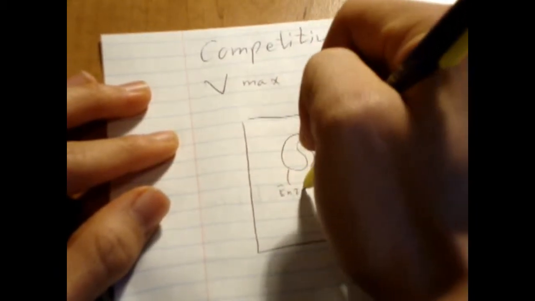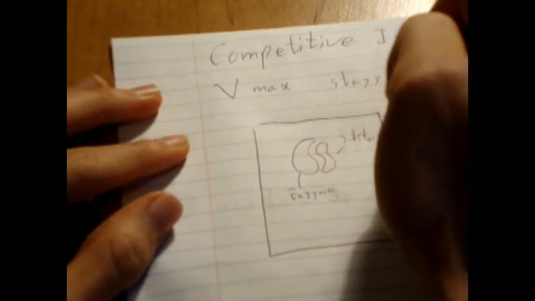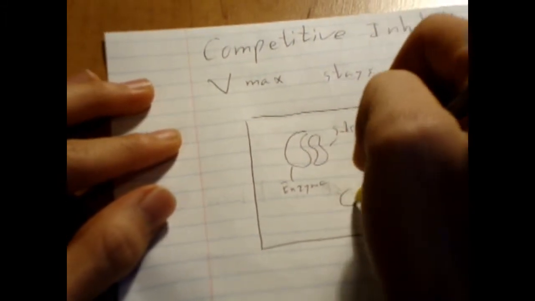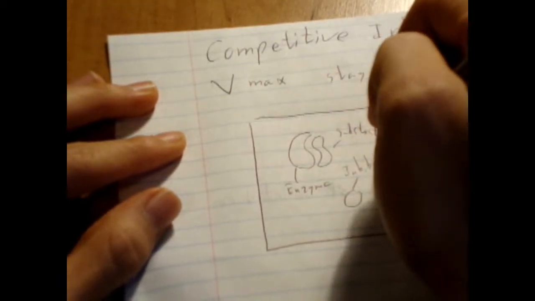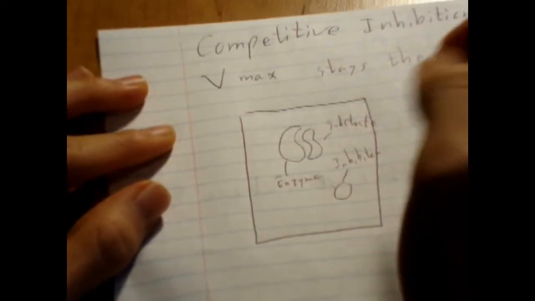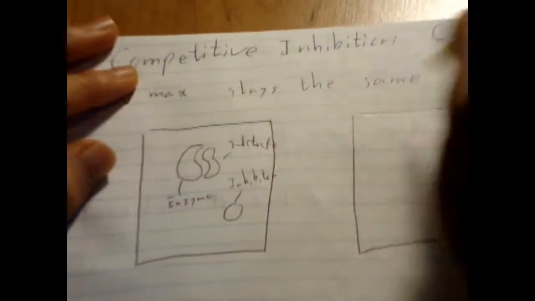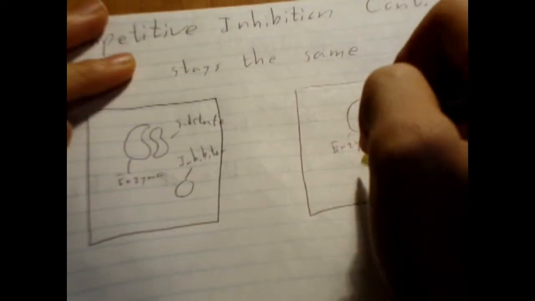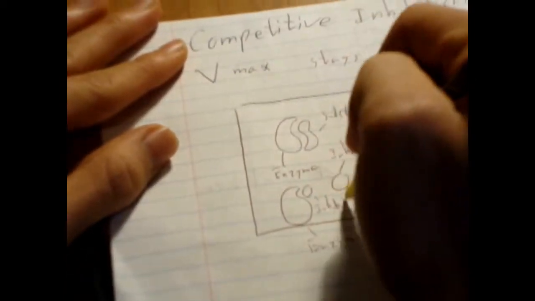So here we have an enzyme, we have a substrate. This is terrible, sloppy. Anyway, substrate, and we have an inhibitor. In this situation, the Vmax stays the same only if you have enough substrate to account for that inhibitor. Well, we'll go back to that in a second. First, look at the one at the right or left. Alright, hold on.